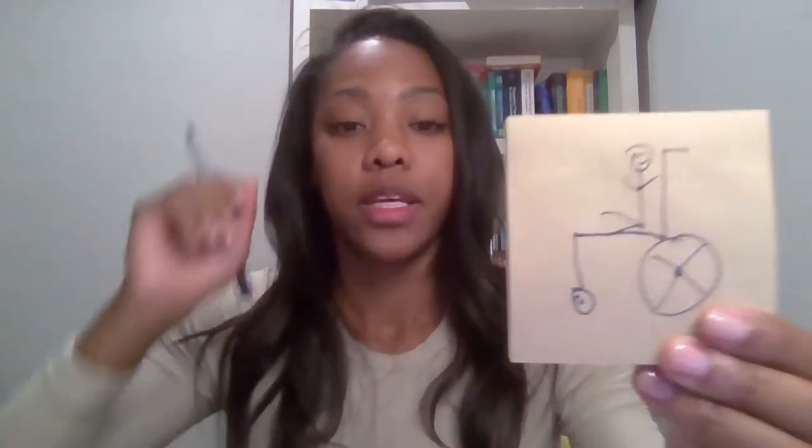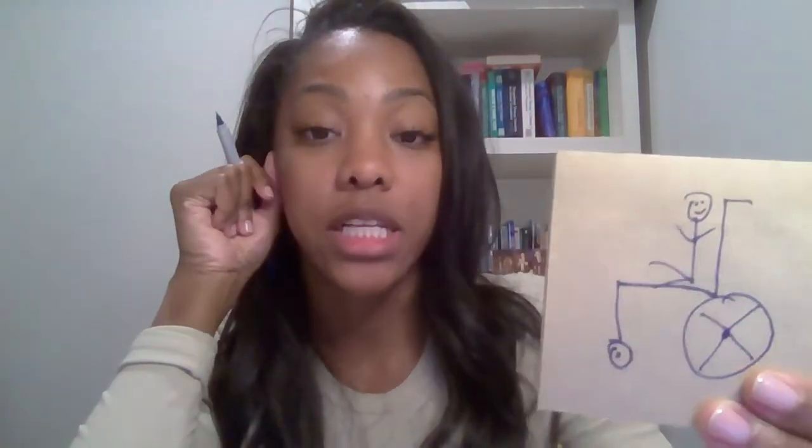But let's talk about the other way. And again, I'm making the drawings or the illustrations a little more dramatic just for teaching purposes. Okay, now where is the client's center of gravity? Where is their weight?